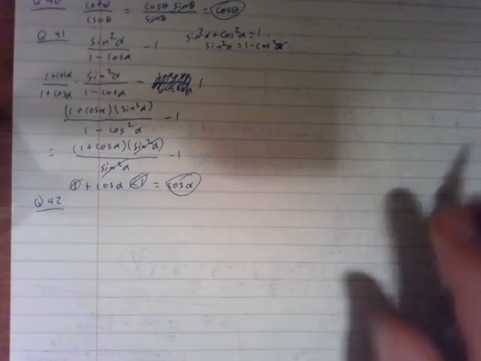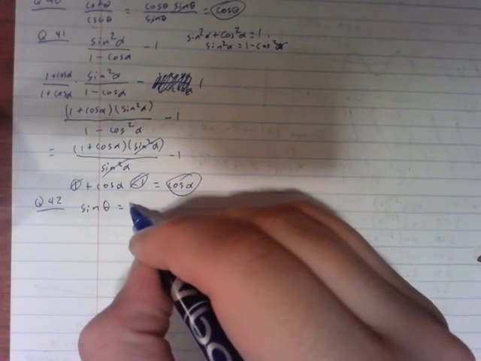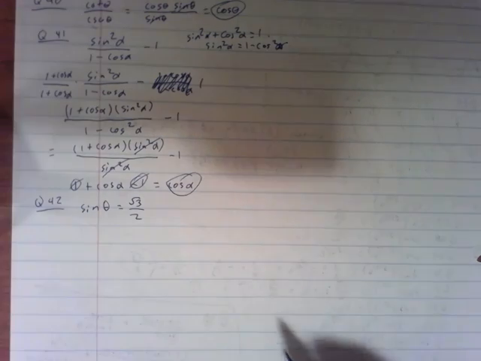So this one has sine theta equals root 3 over 2. We're trying to find the numbers for theta. So here we are going to be using our unit circle.